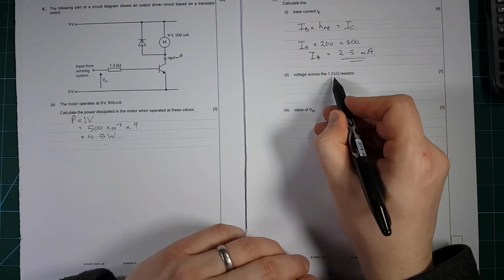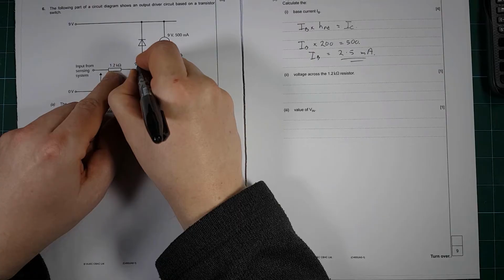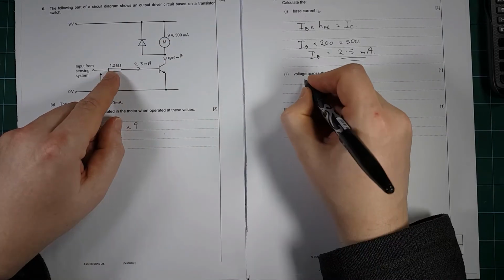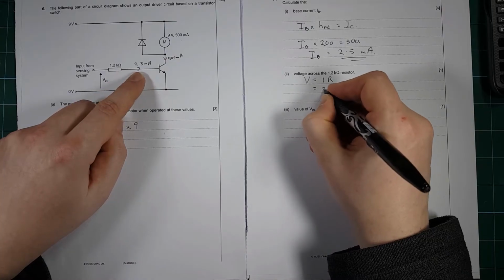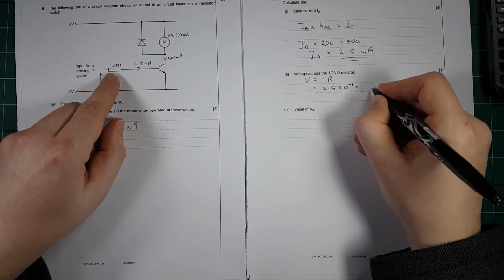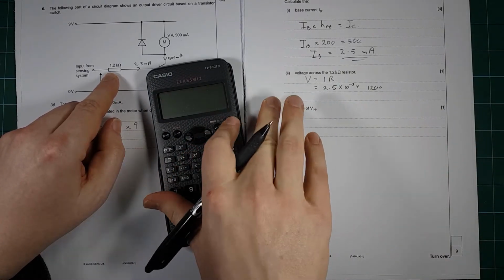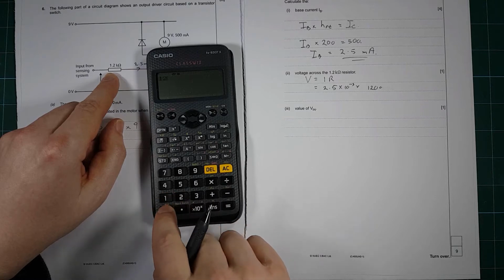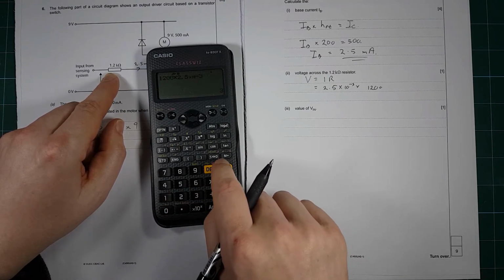The voltage across the 1.2k resistor, so this is 2.5 milliamps. So V is equal to I times by R. So we've got 2.5 times 10 to the minus 3 times by 1200, which is 3 volts.